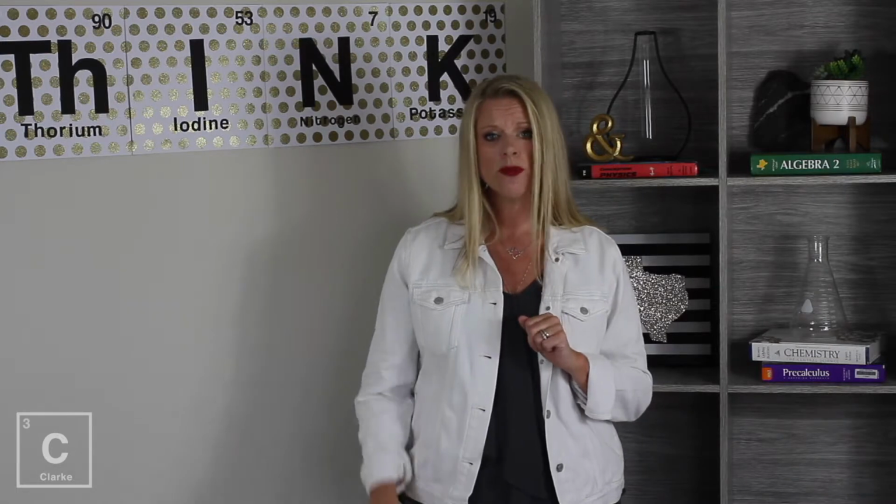So since they're so important, we need to be able to glance at the periodic table and instantly know how many valence electrons an atom has. If you can do that, everything is going to be so much easier in chemistry. It's a must. You have to be able to identify valence electrons by just looking at the periodic table. So let's look how to do that.